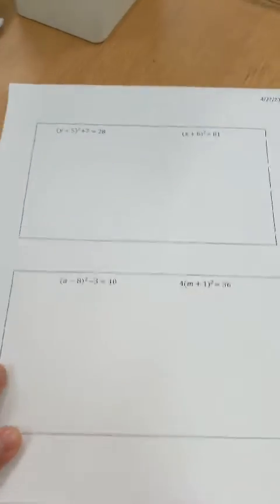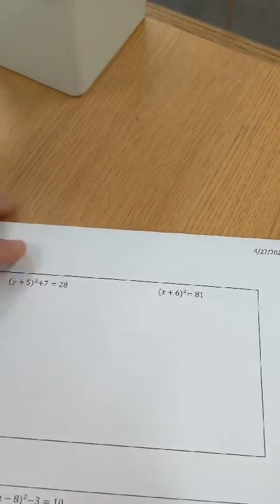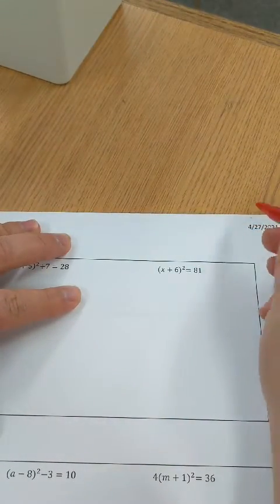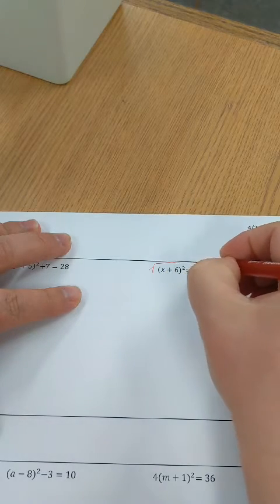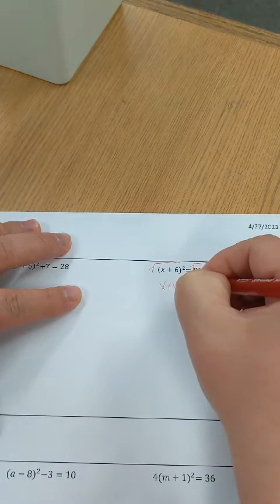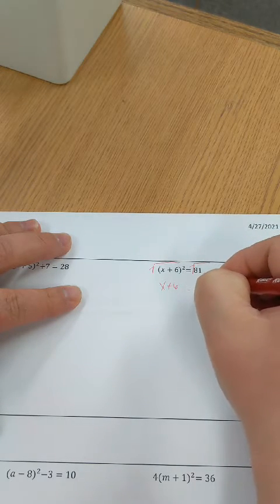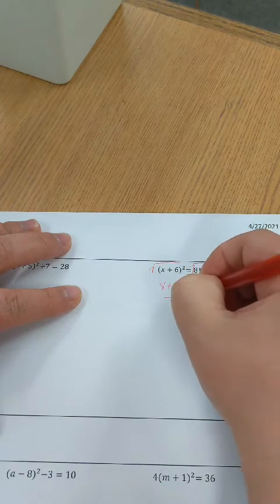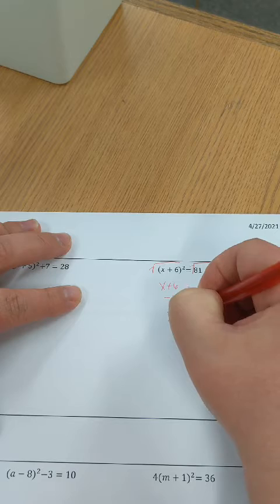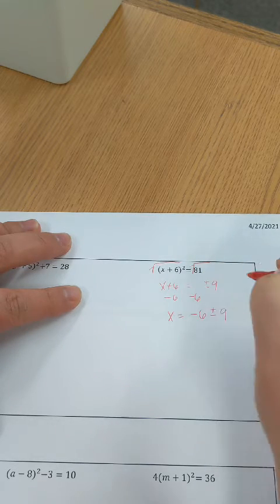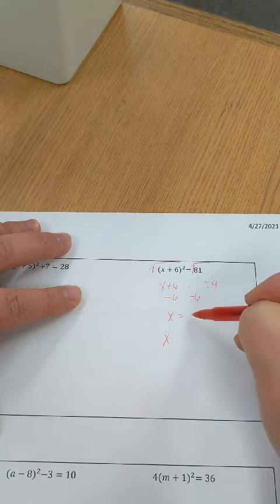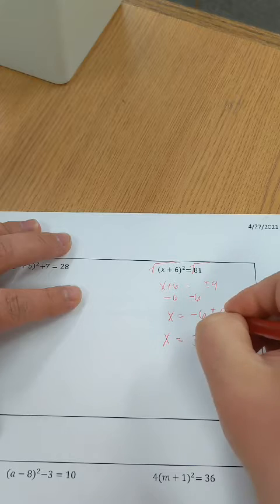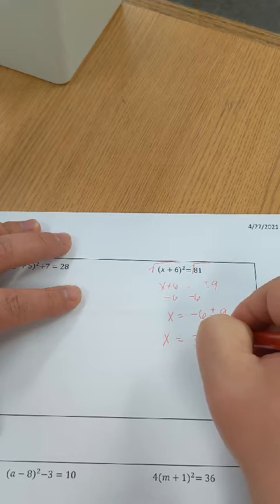Okay, we're just going to try a few other things. So let's do this side first. Same thing as what we just did. So we'll just do the square root of both sides. So x plus 6 equals, and the square root of 81 is plus or minus 9. And we'll subtract 6, x equals negative 6 plus or minus 9. So you could do negative 6 plus 9, which is 3, and negative 6 minus 9, which is negative 15.